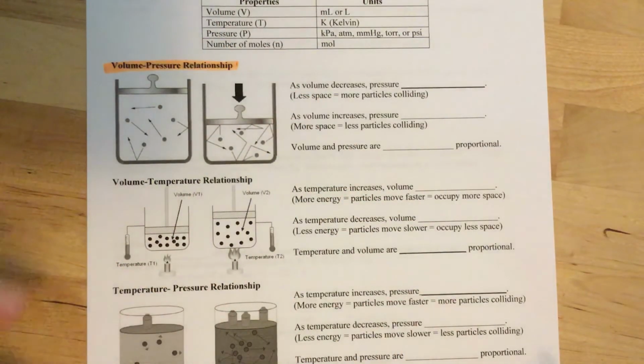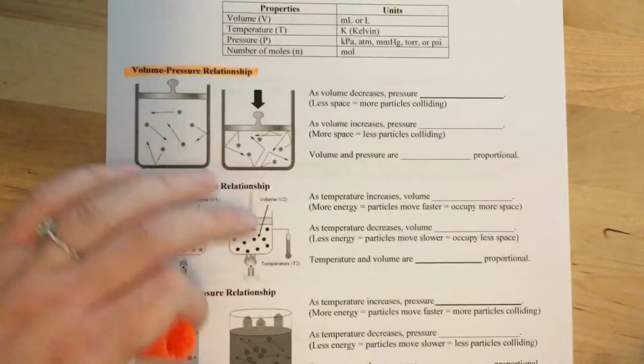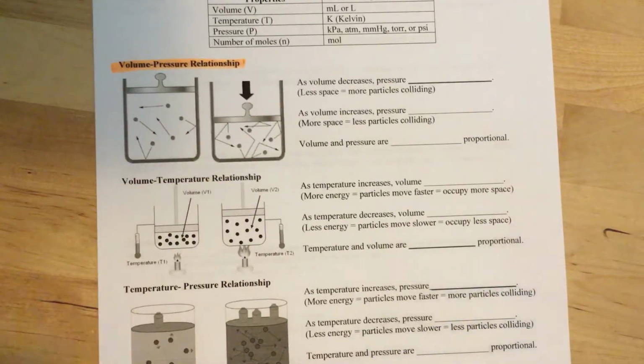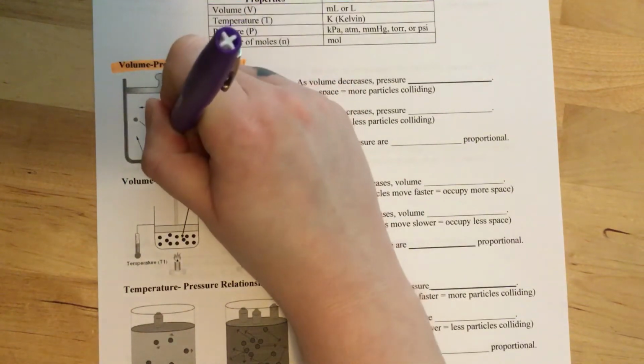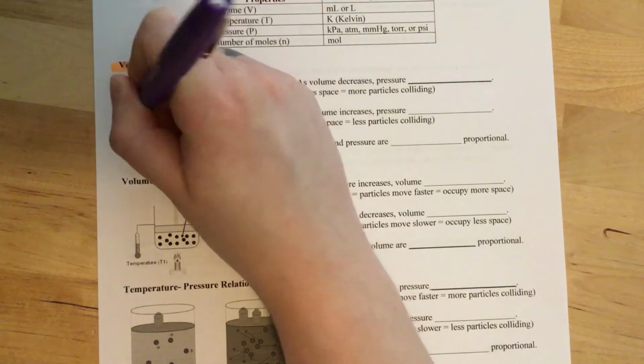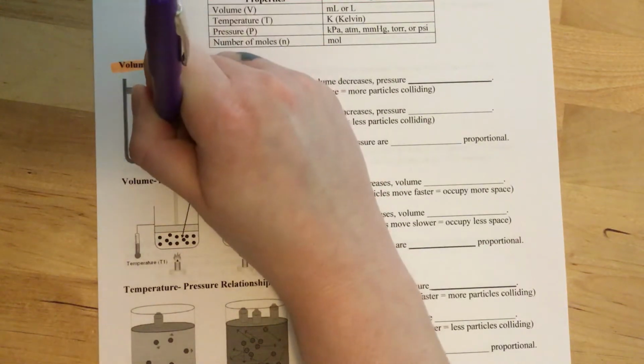As you change one of these two, as you change volume, what happens to pressure, or as you change pressure, what happens to the volume? If we look at this picture on the left, what you're seeing is just a canister. These little dots are supposed to represent little gas particles. This could be just air, could be hydrogen gas, argon, doesn't matter.